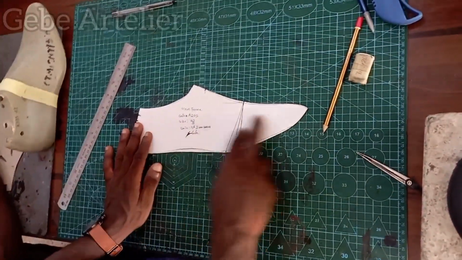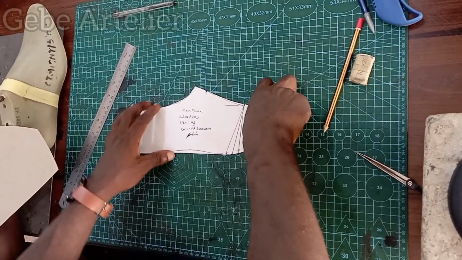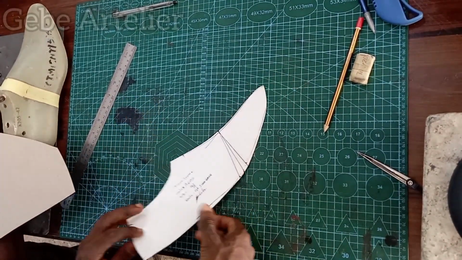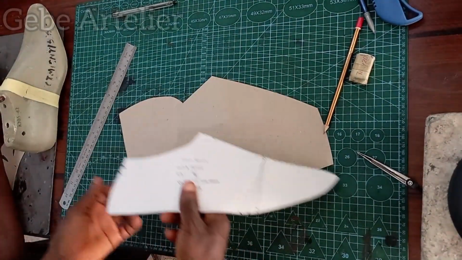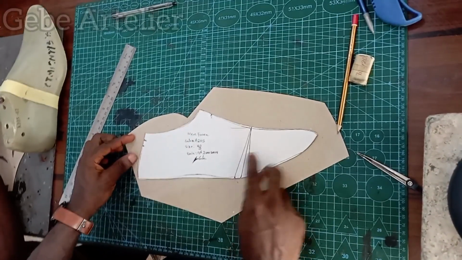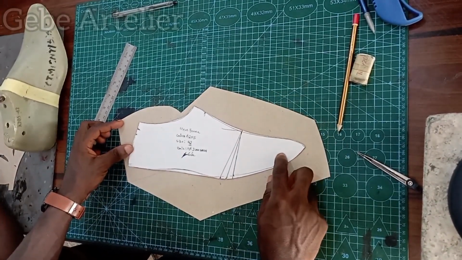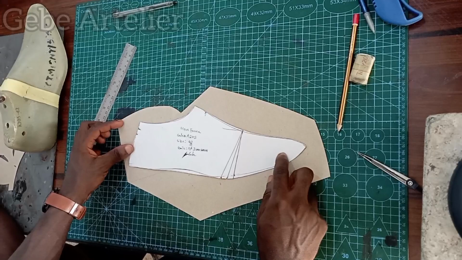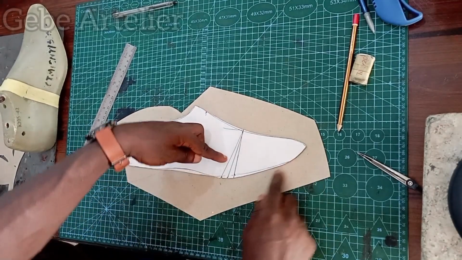Let us design the standard form for our casual shoe. We are done with the main form. It's time to start the standard form. Let us design the standard form.